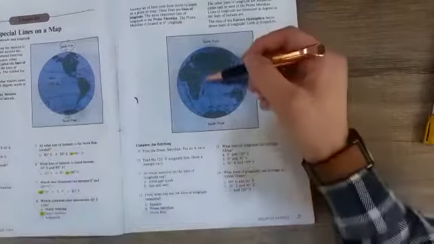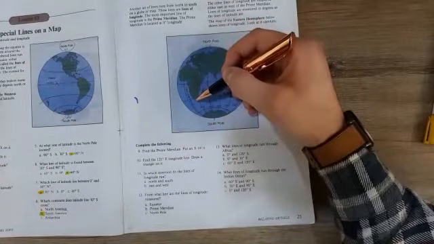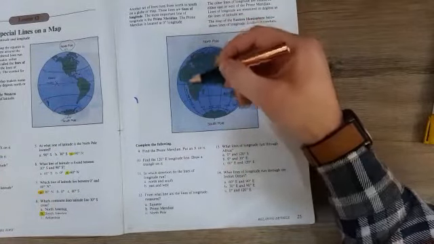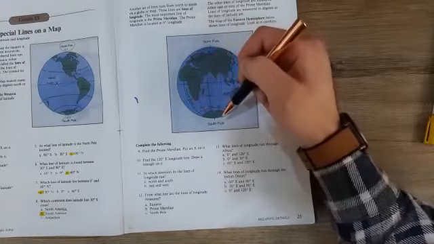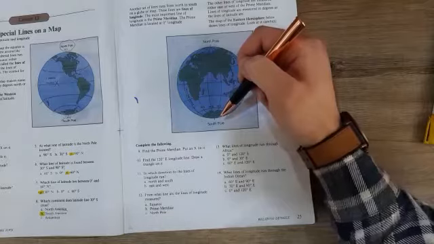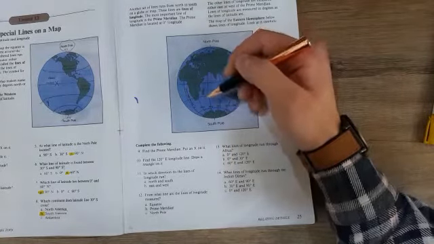But in the longitude it is called the prime meridian. Here is the line, the prime meridian, located in the middle of the longitude lines, and it is 0 degrees.